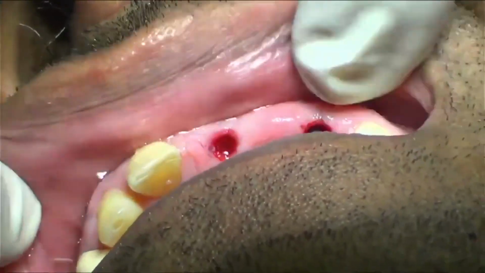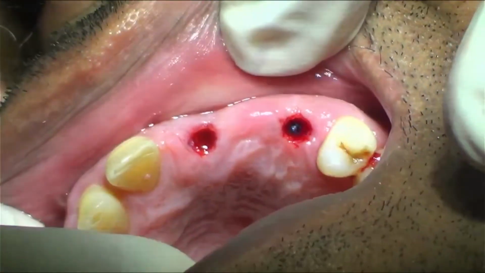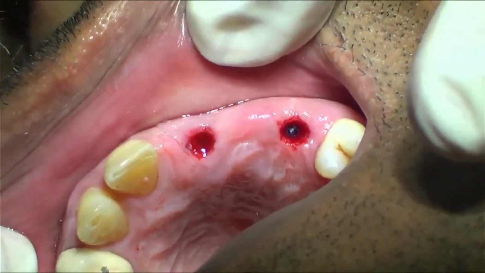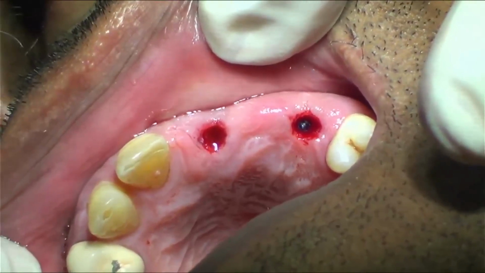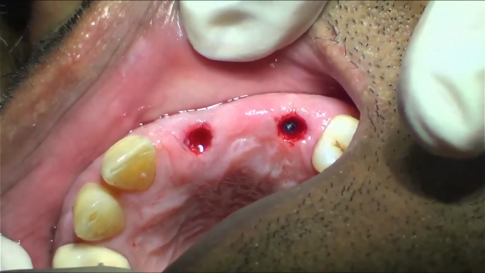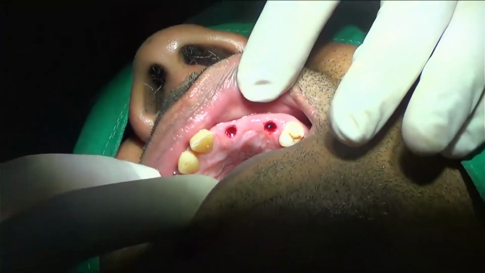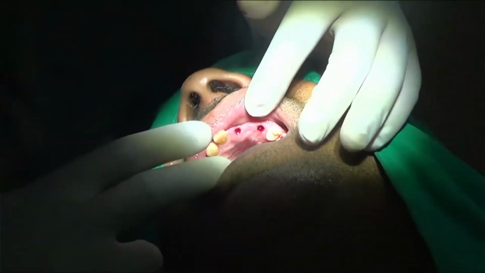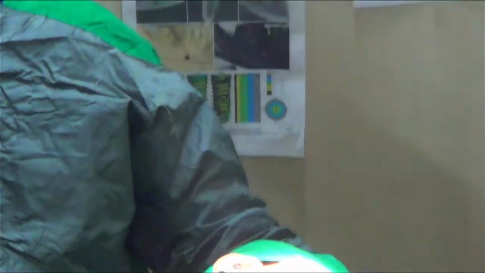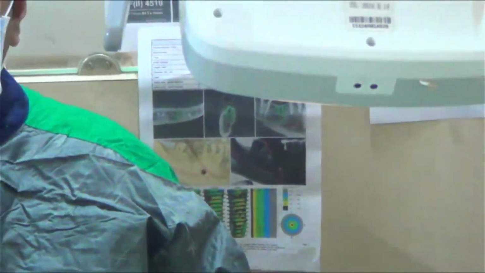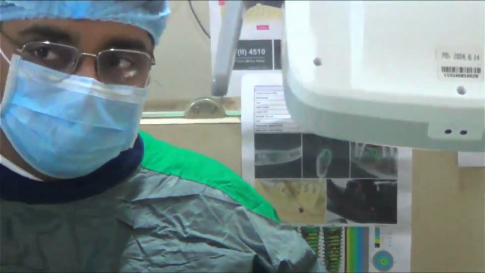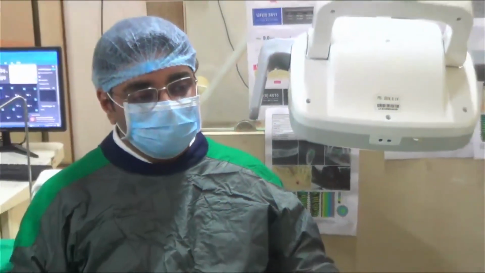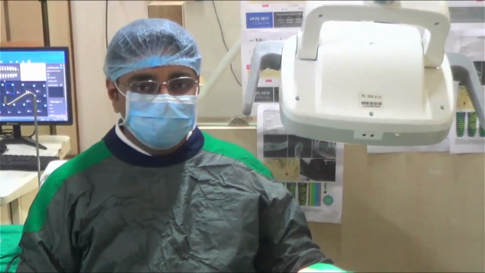So you can see, we'll take an X-ray. You can see, without any flap, without anything, the implant has gone exactly in the center of the bone, and that too prosthetically.